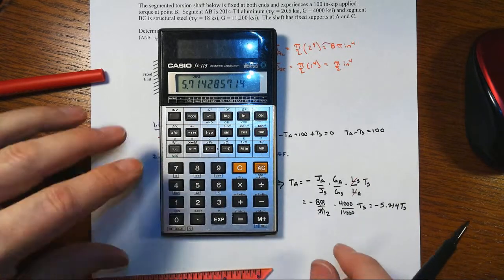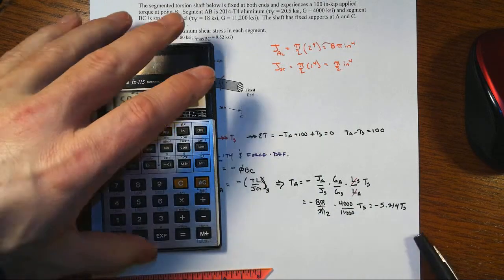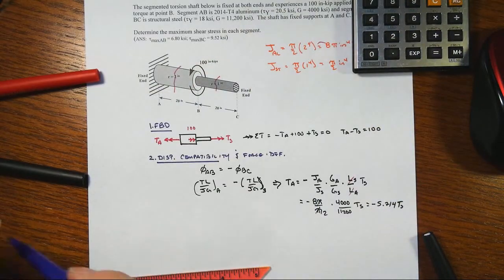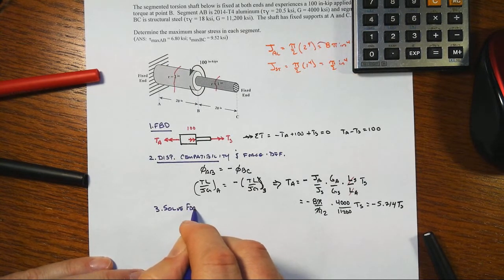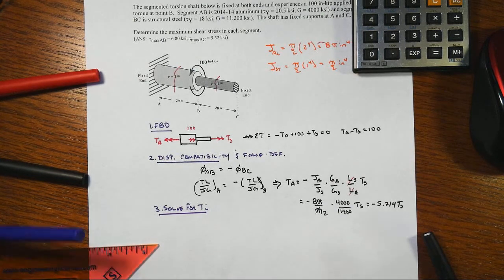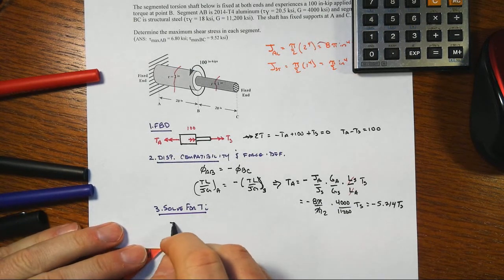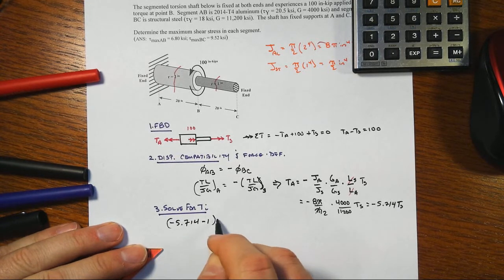My calculator doesn't show the minus sign there. Now when we solve for our various torques, going back to the equilibrium equation, we have minus 5.714 minus 1 times TS.